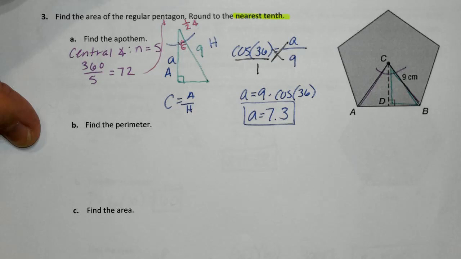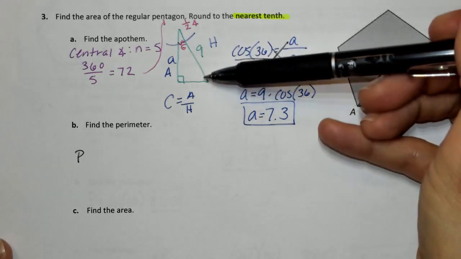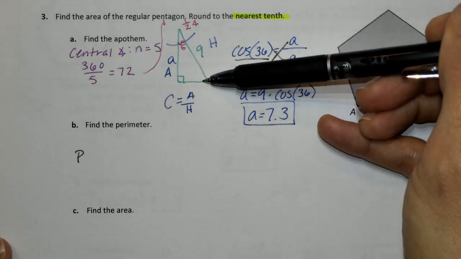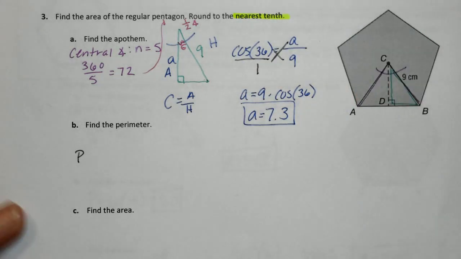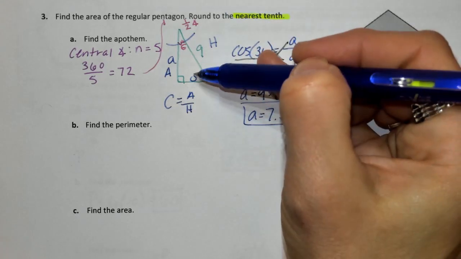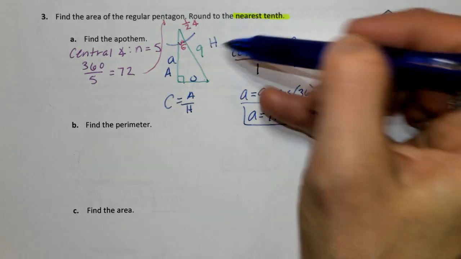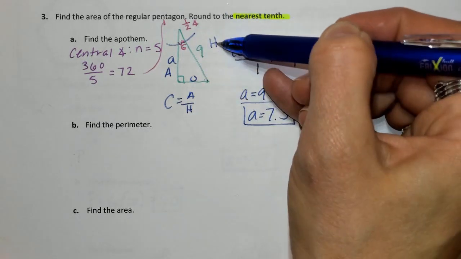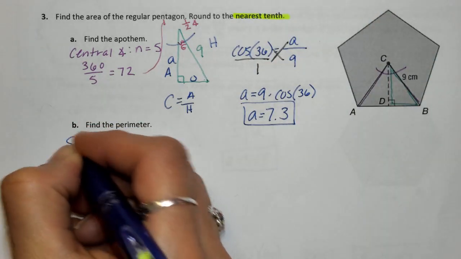Now for the perimeter, we're going to have to find the other leg on the right triangle here. So when we look over here, this is going to be the opposite. So, let me go erase that. To find the leg, I'm just going to use the hypotenuse since it's a whole number. I'm going to have opposite over hypotenuse. That will be sine.